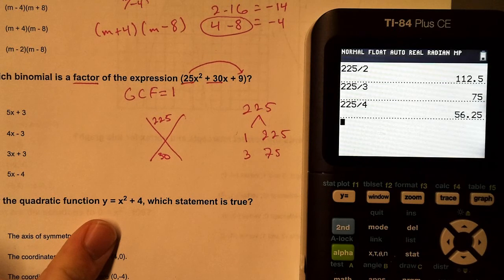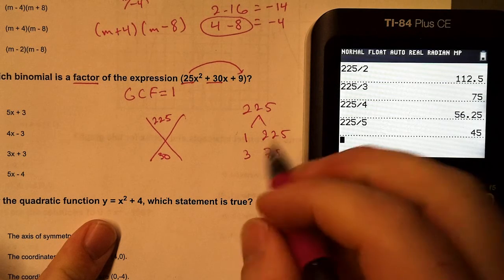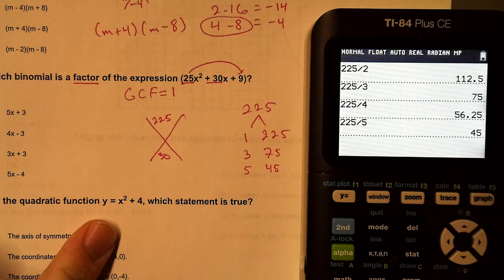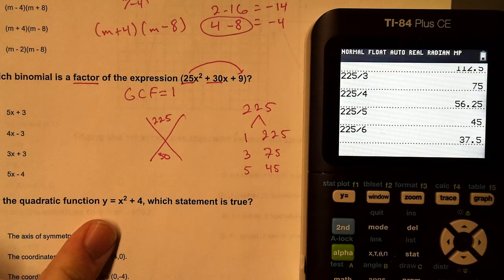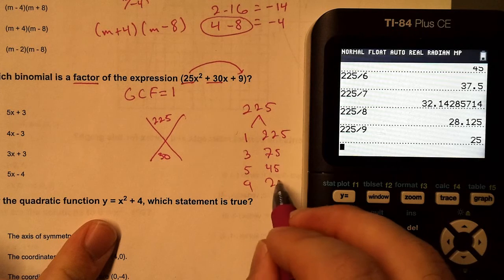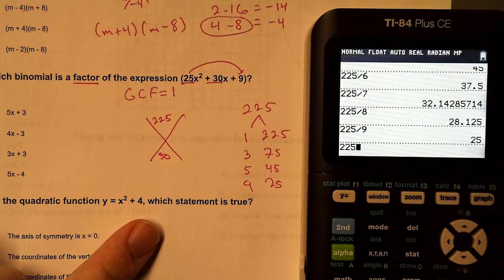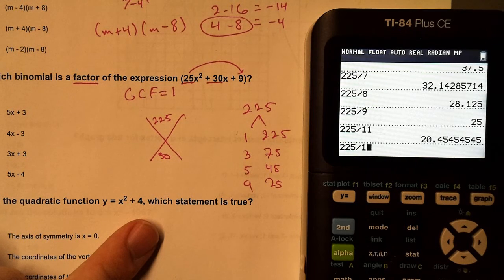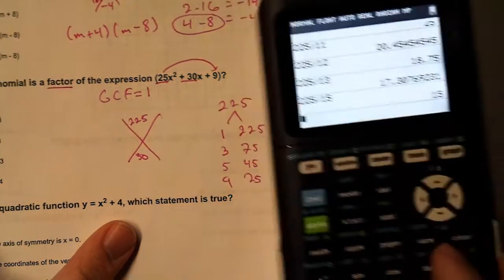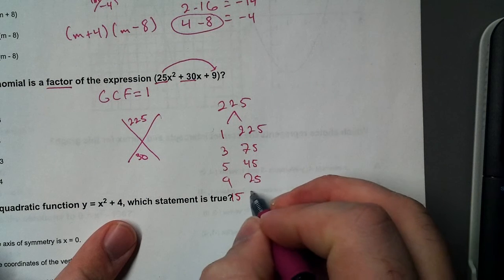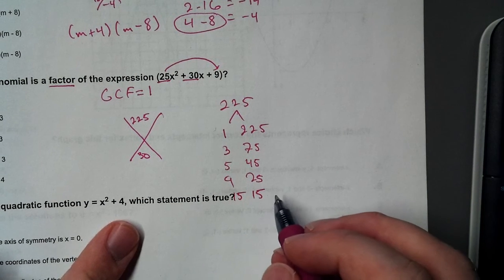225 divided by 4, nope. 225 divided by 5, 5 goes in there 45 times. Let's try 6. Nope. And since it's odd, I'm going to skip even numbers as we go. 9 goes in there 25 times. It won't go in there 10. Let's try 11. Nope. 225 divided by 13, no. I know 14 won't go in there. 225 divided by 15 is 15. So the last factor pair is 15 and 15, because here I got something that repeated.